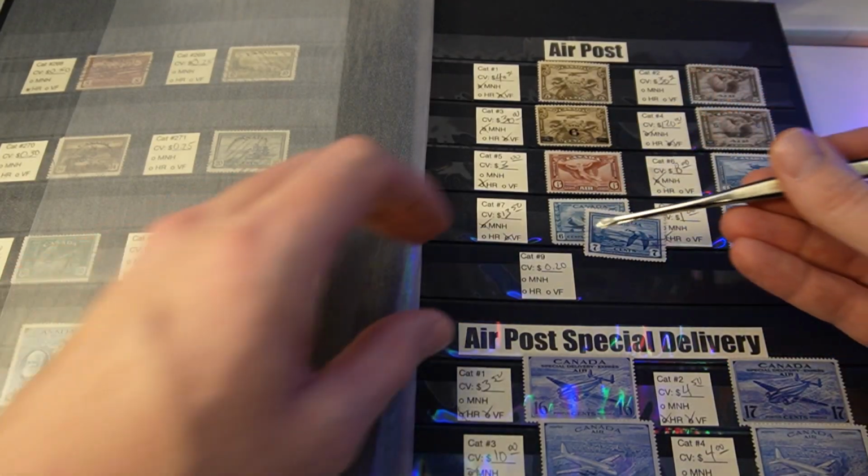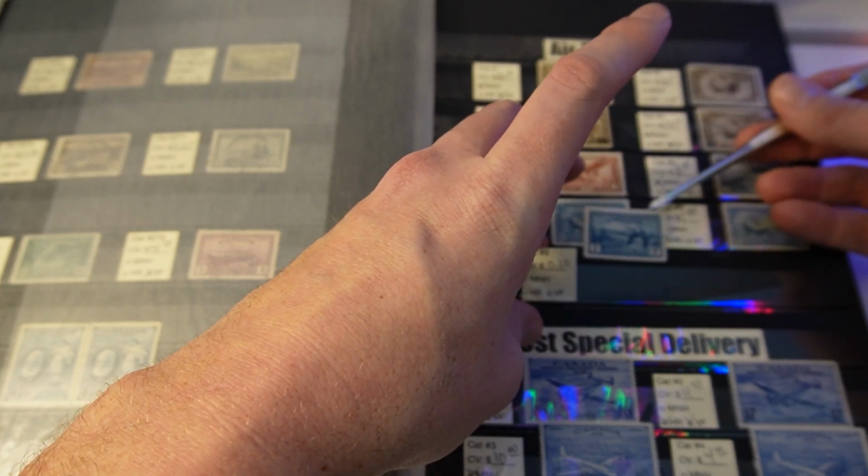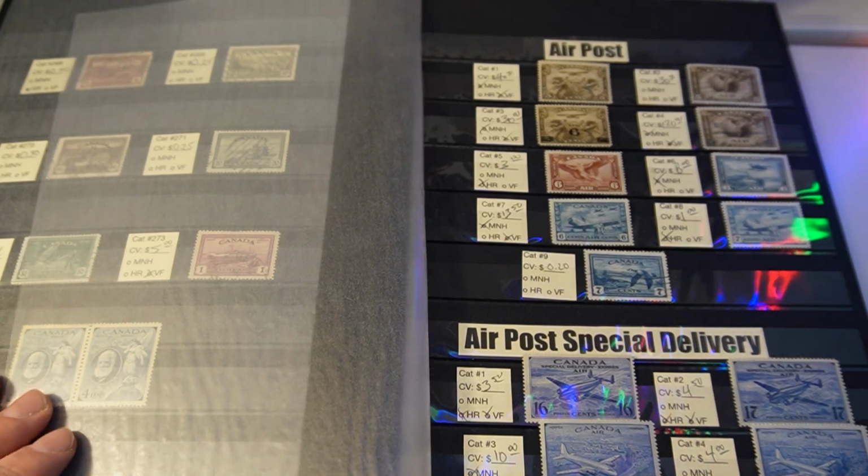You know, another thing that's nice about these little tabs is they're easy to kind of pull back, and then it allows you to pull the sleeve back too without having to damage the stamp, so that's kind of cool. I like that.